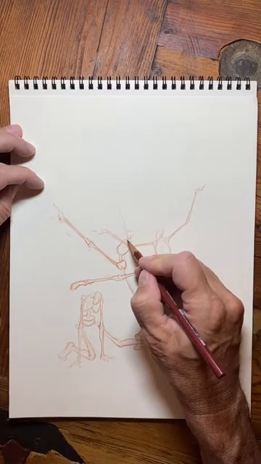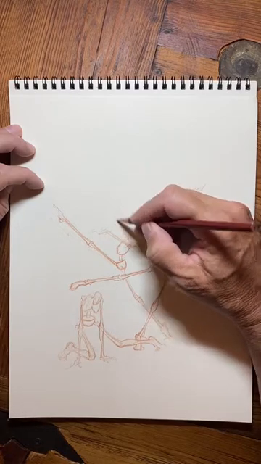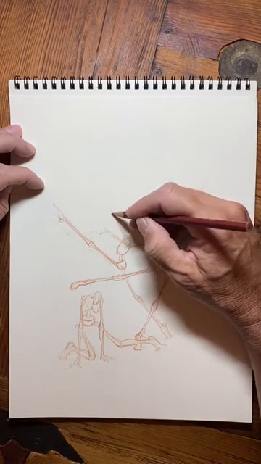And remember, I'm trying to keep this as light as possible in case I would like to make some changes in here.